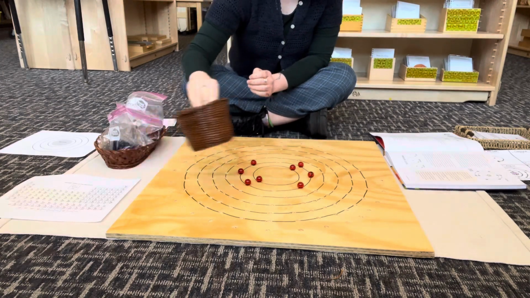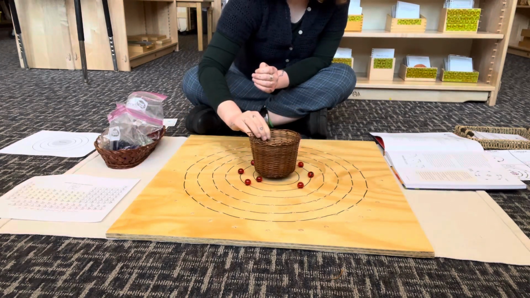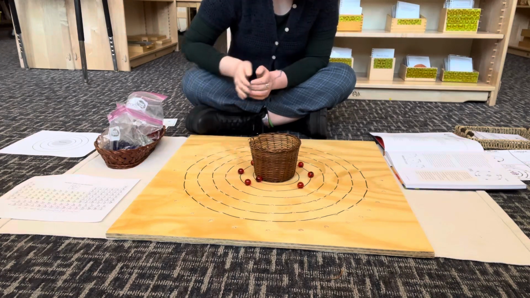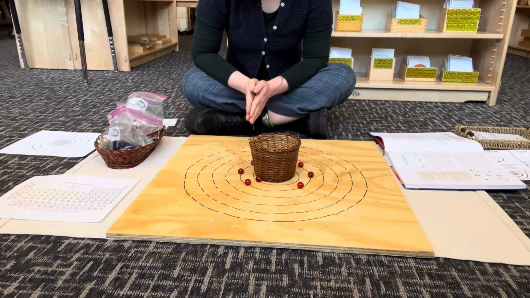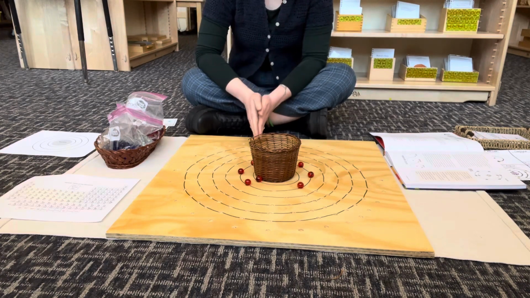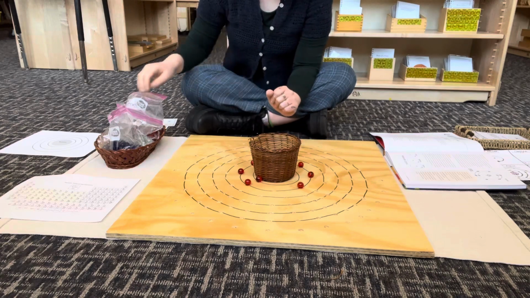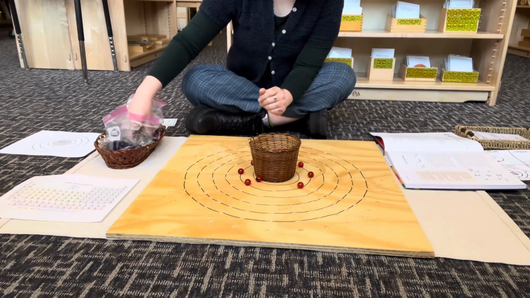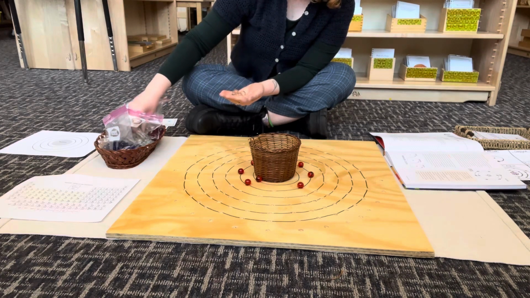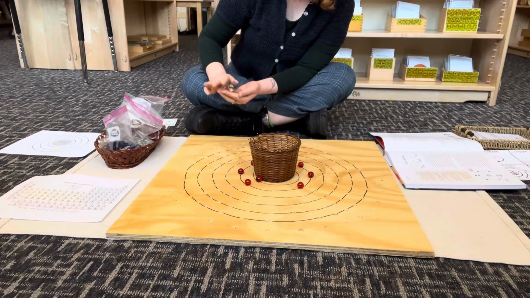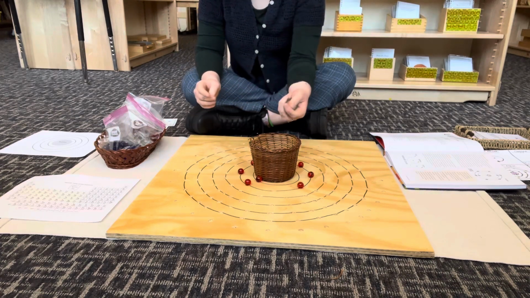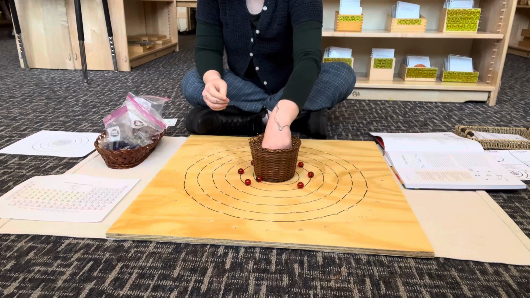Okay, we can put our nucleus back. We have 8 electrons on our electron shells. So that means that we need 8 neutrons in the nucleus. So I'm going to take out 8 neutrons. And I'm going to put them in the nucleus.